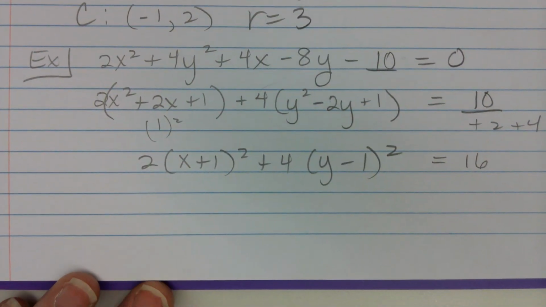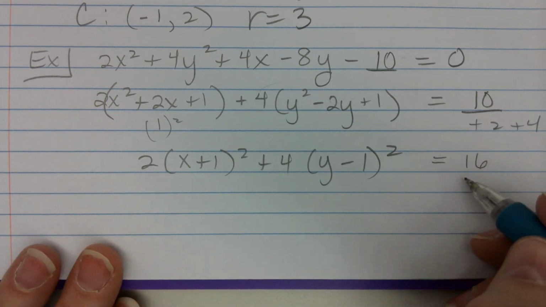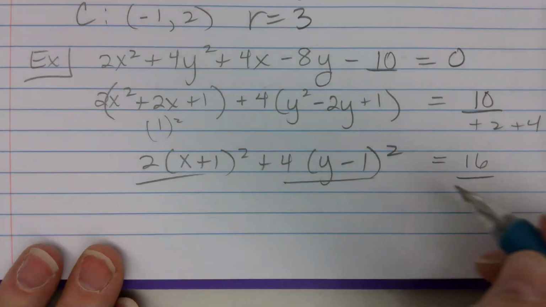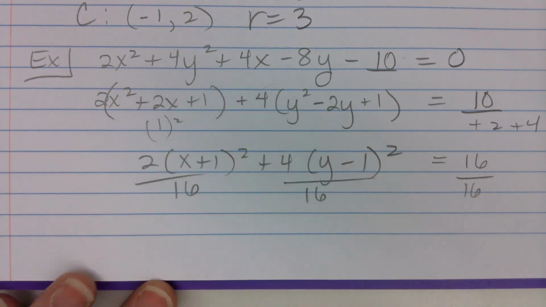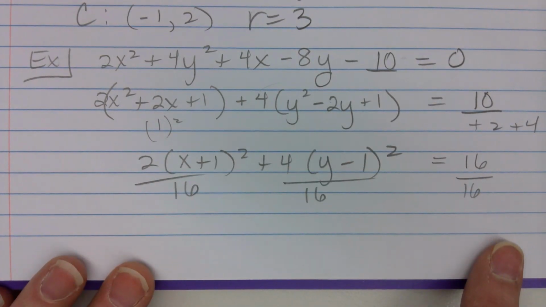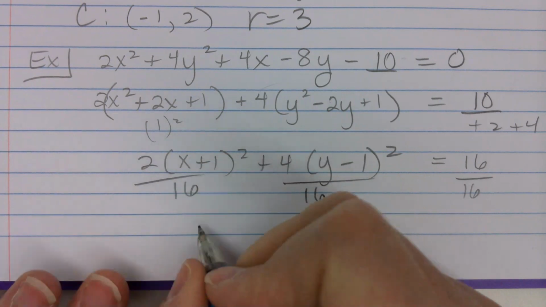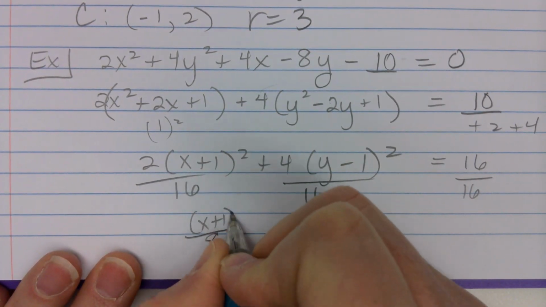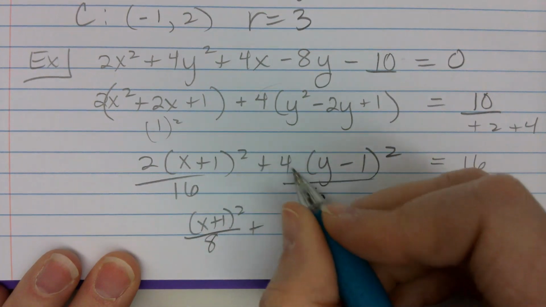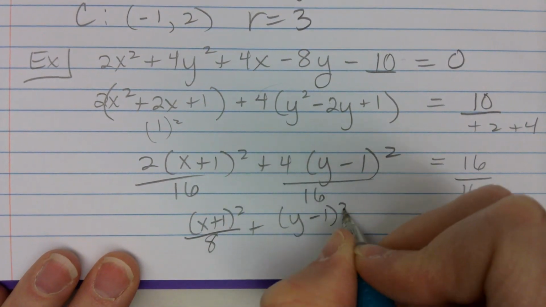What do we do next? Do you feel my dilemma when I was choosing that? Because 2 goes into 16 8 times. That one is not a perfect square. But the next one is a perfect square.